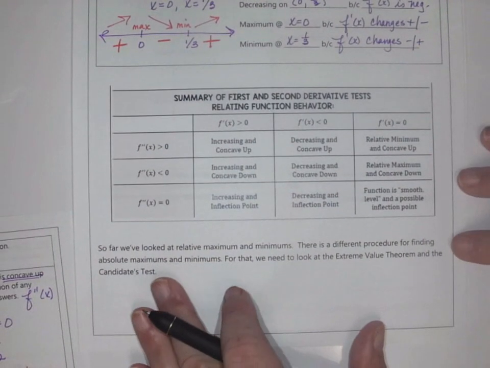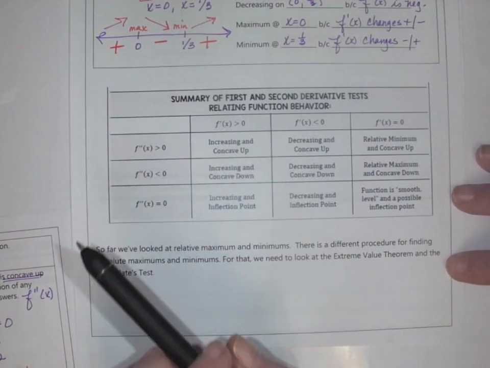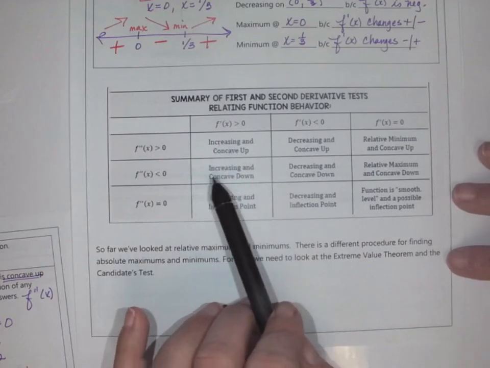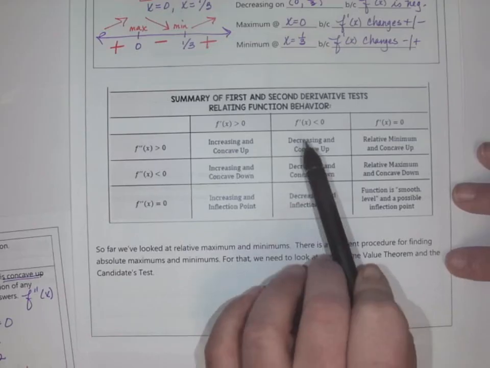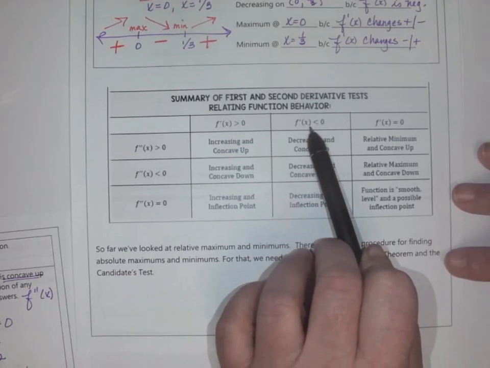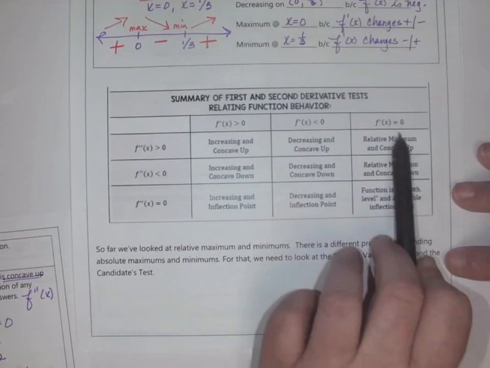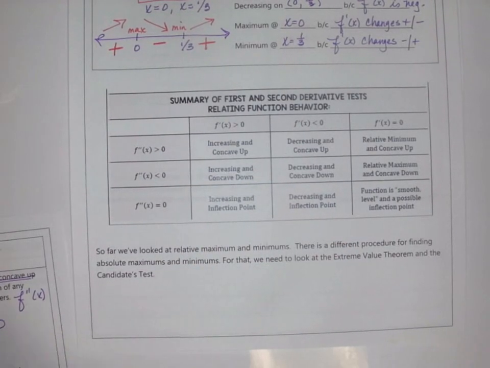All right. So here is just a summary of what's going on, and I'm not going to go over all of this, but a lot of times it'll ask you for a combination of the two. So if you want to know where it's decreasing and concave down, you need your first derivative to be negative and your second derivative to be negative. So this kind of gives you a chart of all of the different combinations, okay?